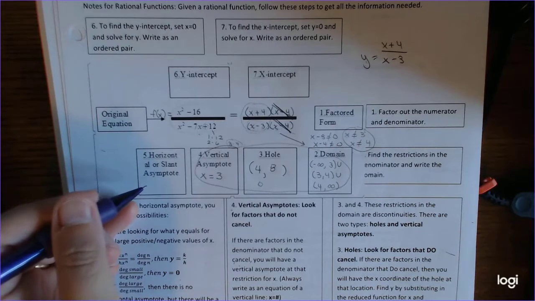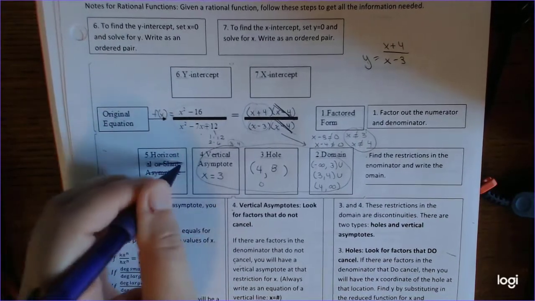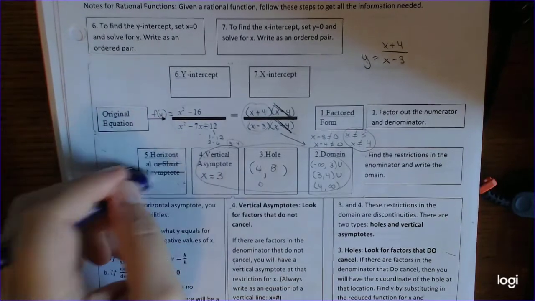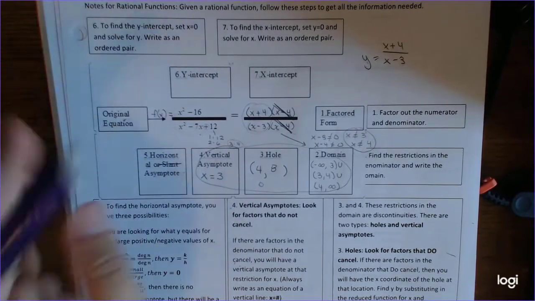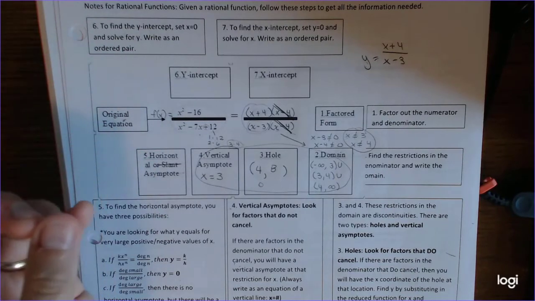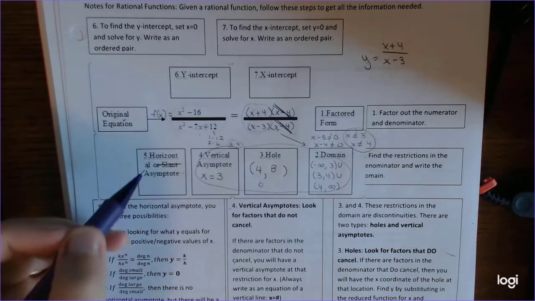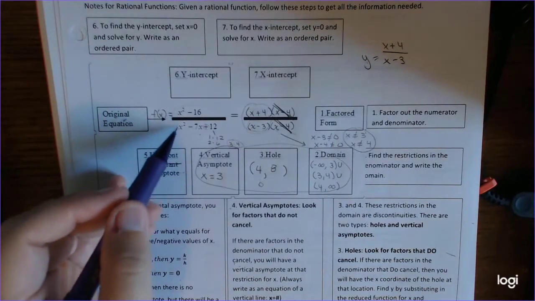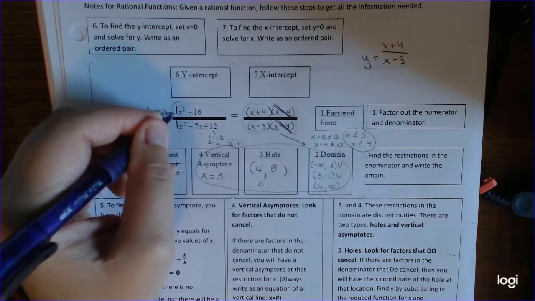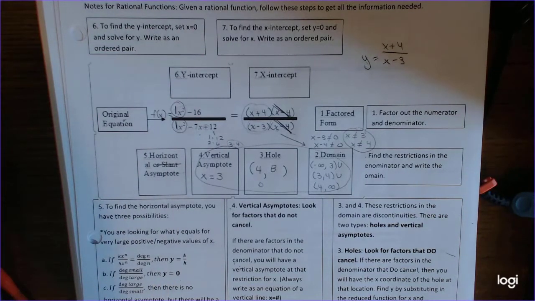Next concept, it's a different concept, is the horizontal or slant asymptote. Now in this unit we don't even worry about the slant asymptote. So a horizontal asymptote is about end behavior. For large values of x, what happens? So that is about degree. We've talked about degree before. So this actually is easier to see when you're looking at the unfactored equation, because if it's multiplied out, remember the leading term has the greatest influence on end behavior.